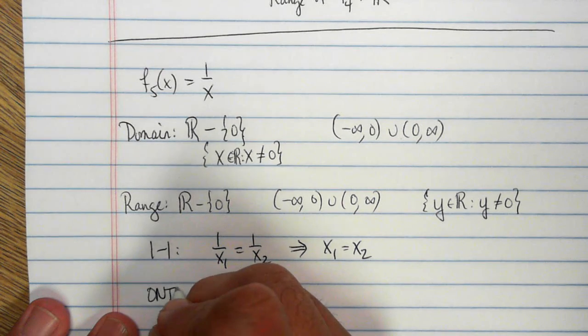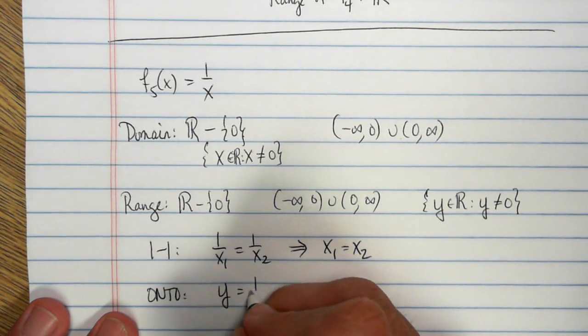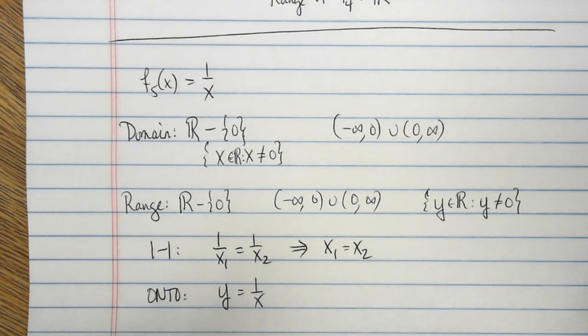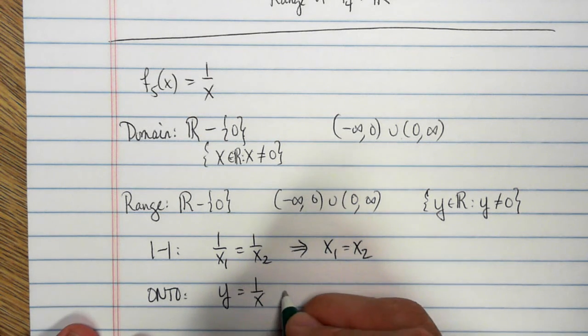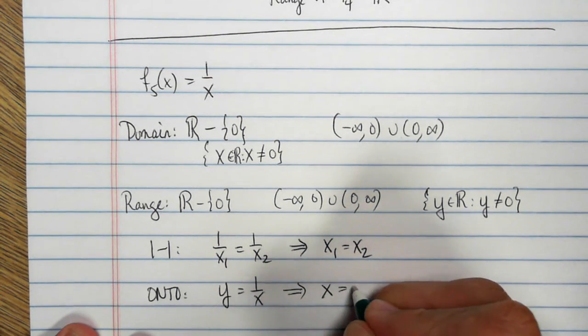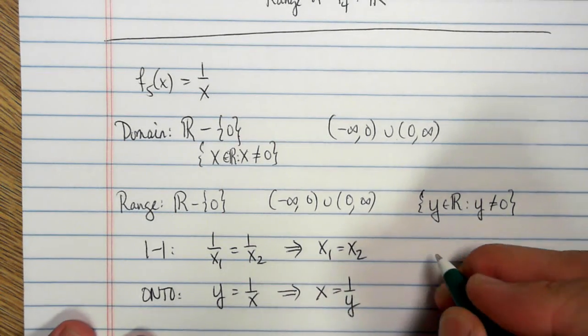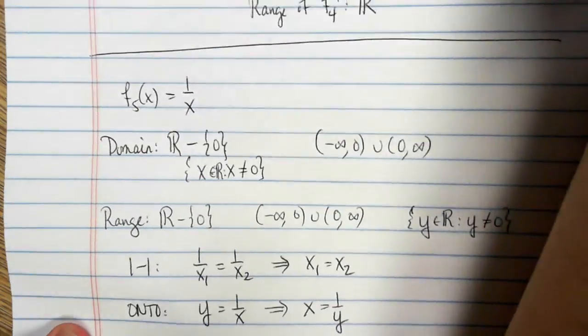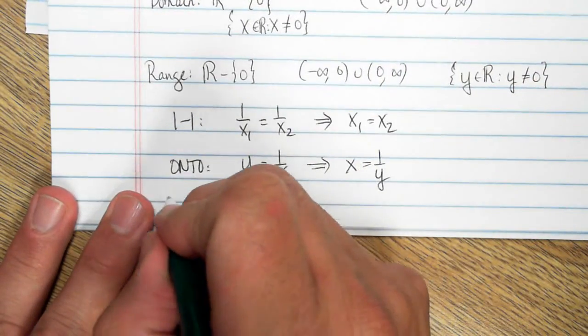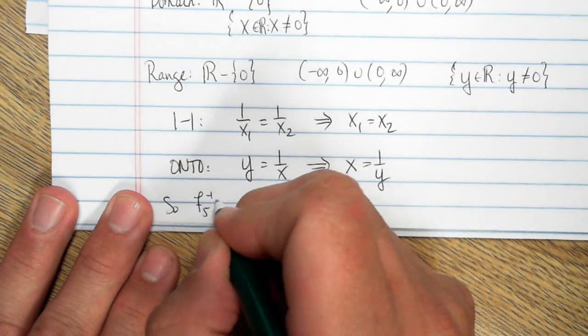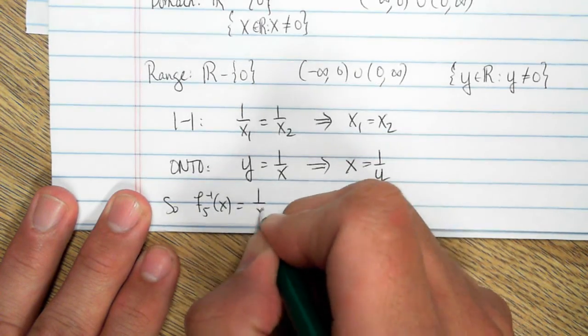This function is onto. If I have a value y and I want to find the value of x such that y is equal to 1 over x, then I can solve for x, and x is equal to 1 over y. So this is an unusual function in that the inverse is actually itself. So f5 inverse of x is equal to itself, 1 over x.